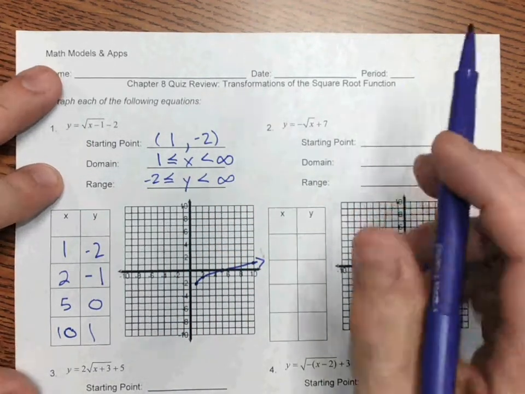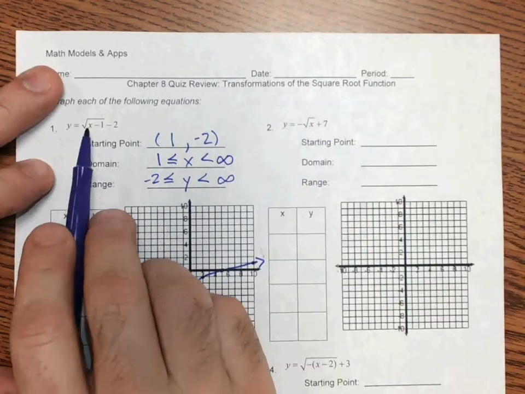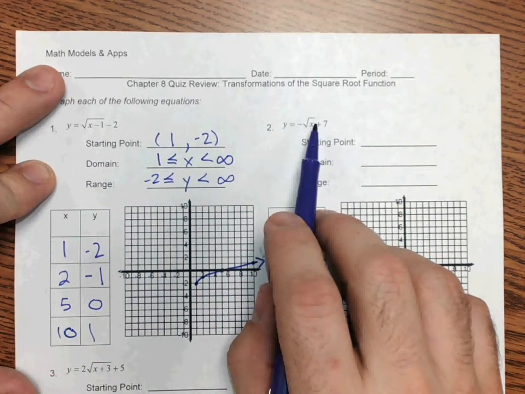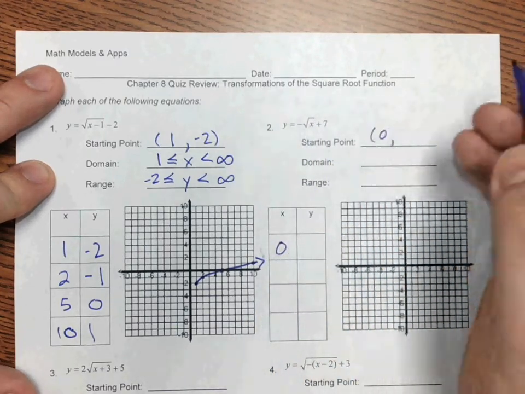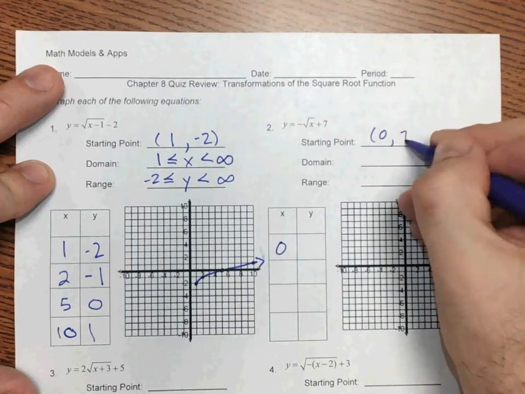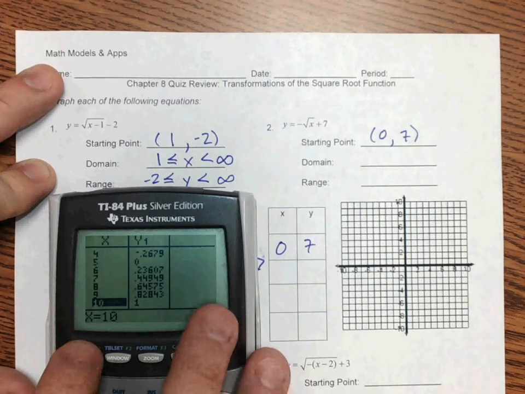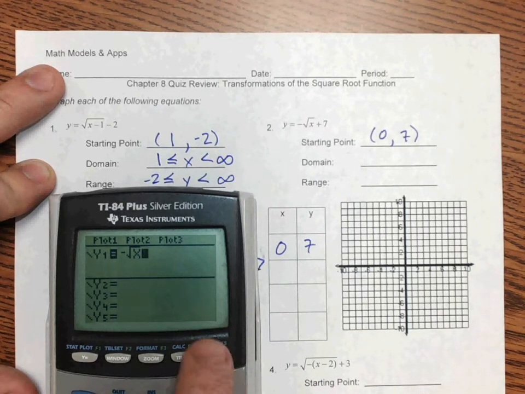Number 2, we had a problem like this on the homework, and I had a couple people ask me about it. Now, on this one, we had the opposite of the value inside. There is no number inside the radical with x, which means that that number is going to be 0. The number on the outside is going to be the same. So we plug this into our calculator. Negative square root of x. Make sure that you press right to end that square root symbol. And plus 7.